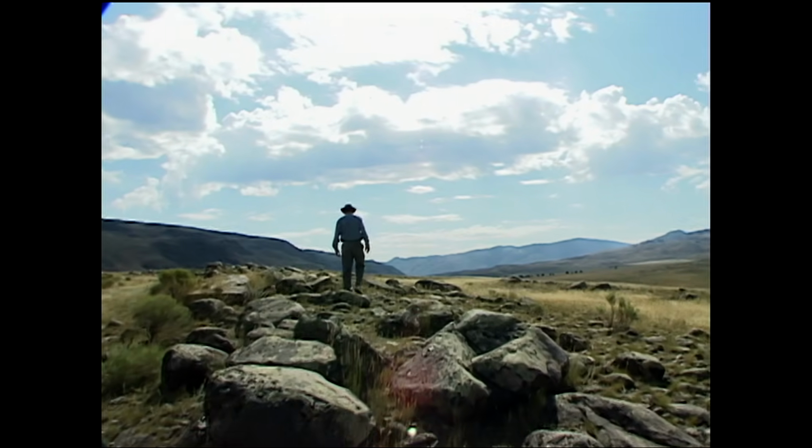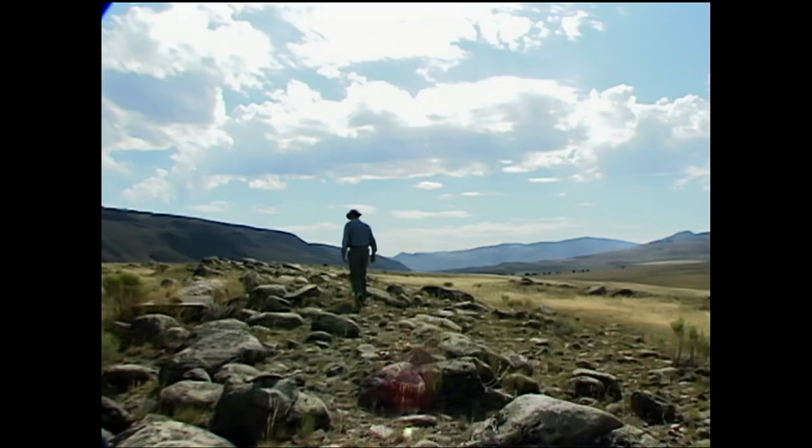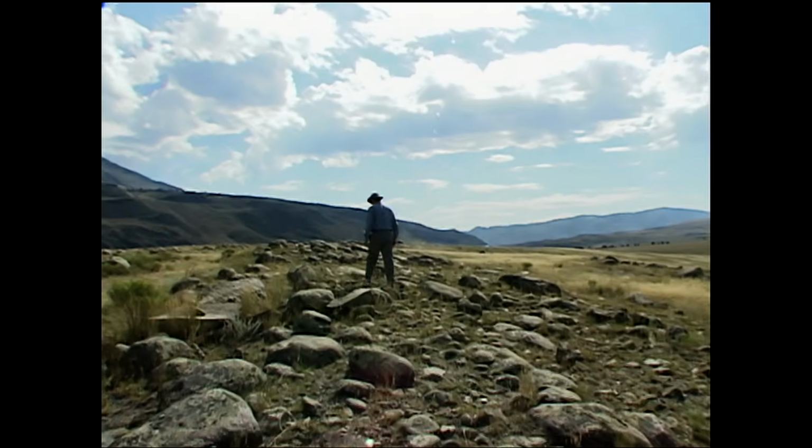Must have been a tremendous thing to witness if anybody was around to see it. And you sure would want to be well off the valley floor, because everything in its path would have been tremendously affected by these floodwaters.